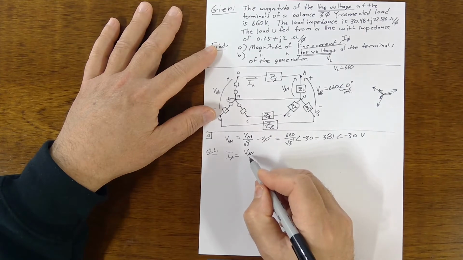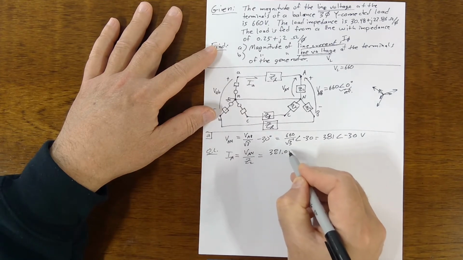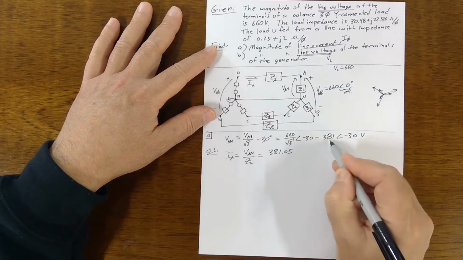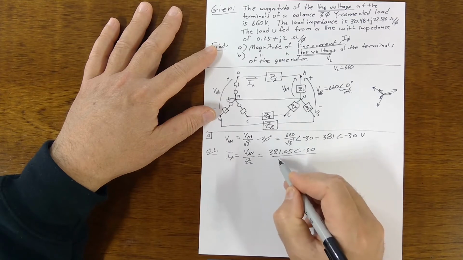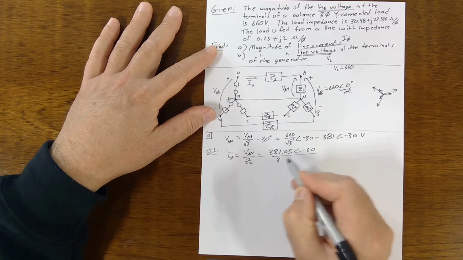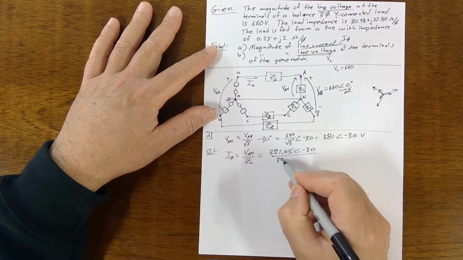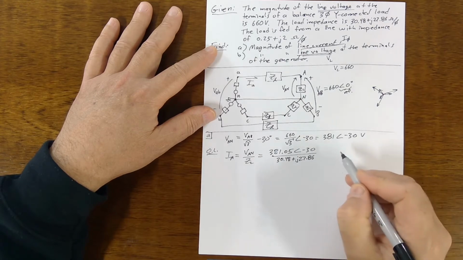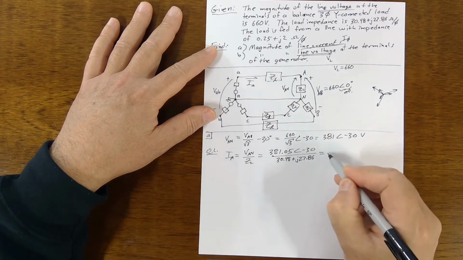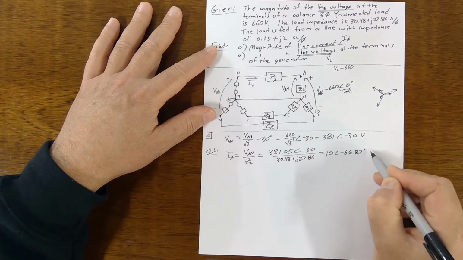So V sub AN over the impedance of the load, it's going to be 381.05 angle minus 30 over 30.48 plus J 27.86. This is going to be 10 with minus 66.87 degrees amps.